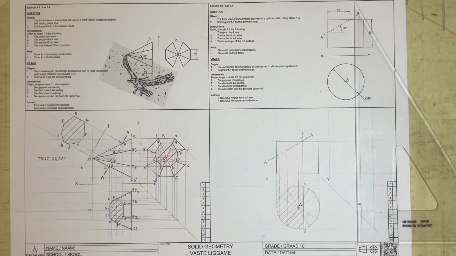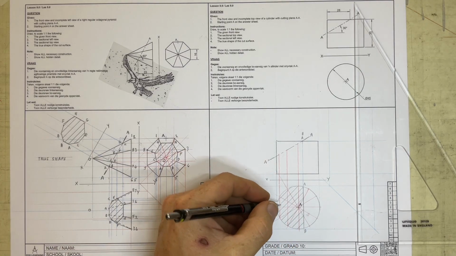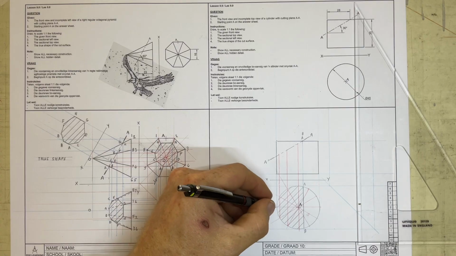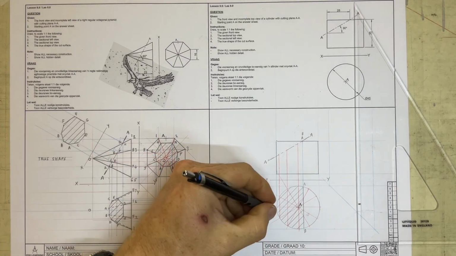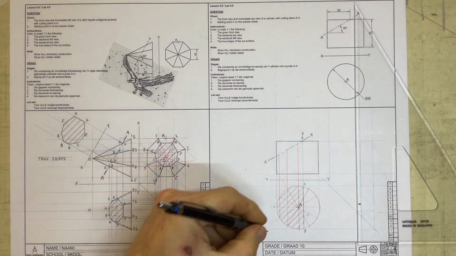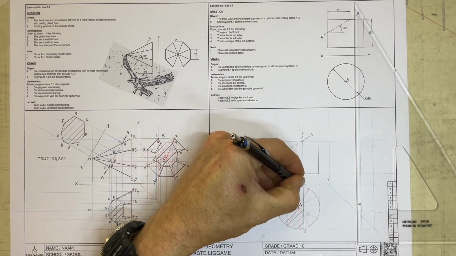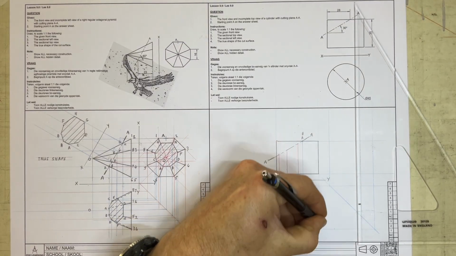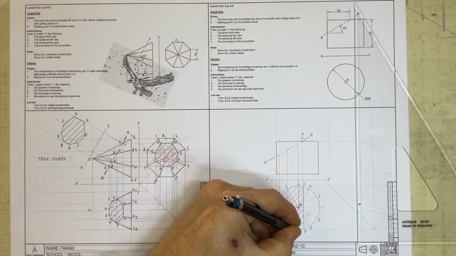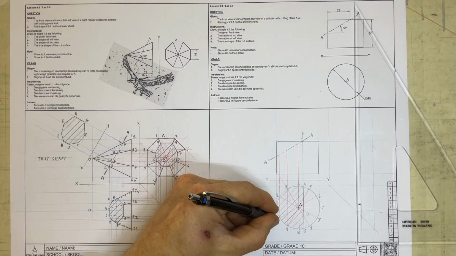Alright, so over here, you can see I've broken this up into 12 parts. I can come over here and say I've got number 1, number 2, number 3, number 4, number 5, number 6, number 7, number 8, number 9, number 10, number 11 over there, and number 12 over there.